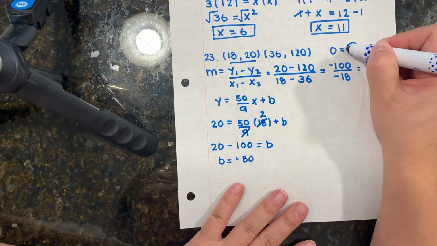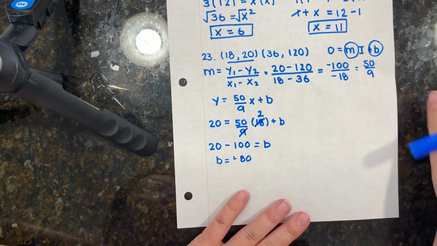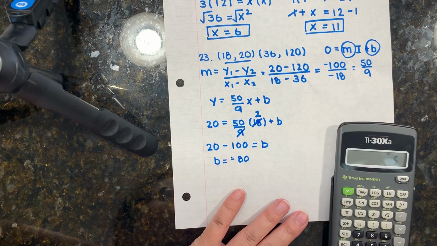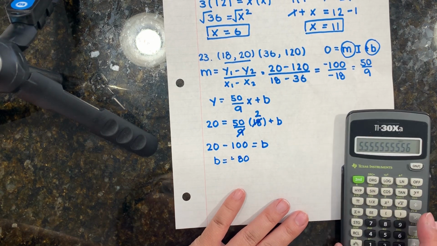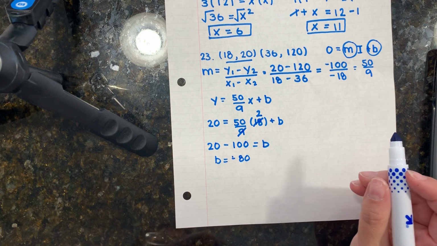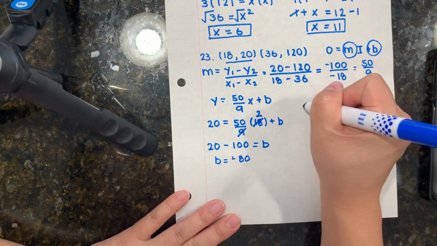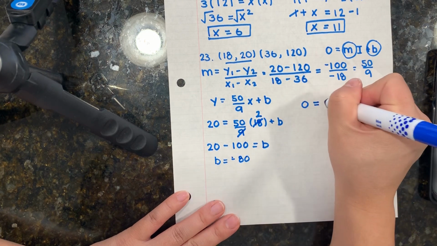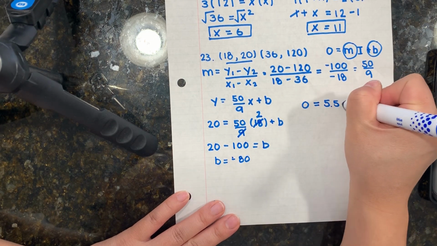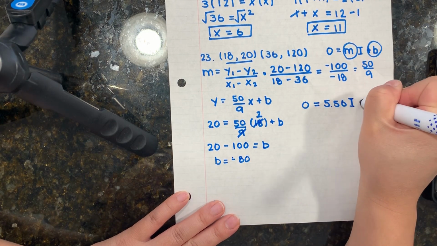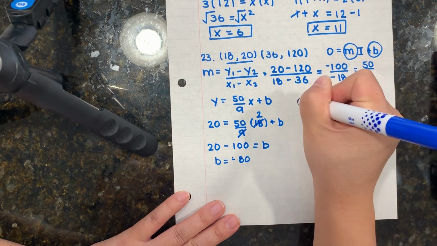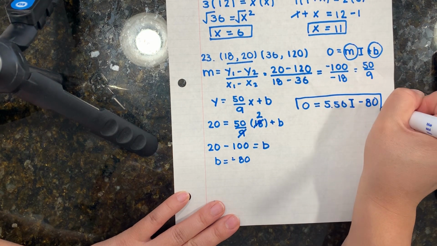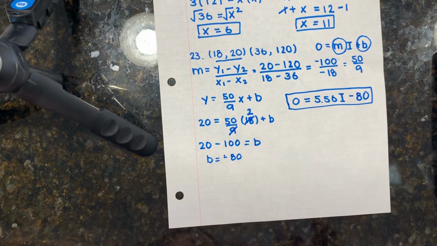Now again, I have to fill in my m and my b here in my equation. If you wanted to put this into decimal form, 50 over 9 is equal to 5.5555. So you can put y equals 5.56x minus 80. And that would be your answer for number 23.